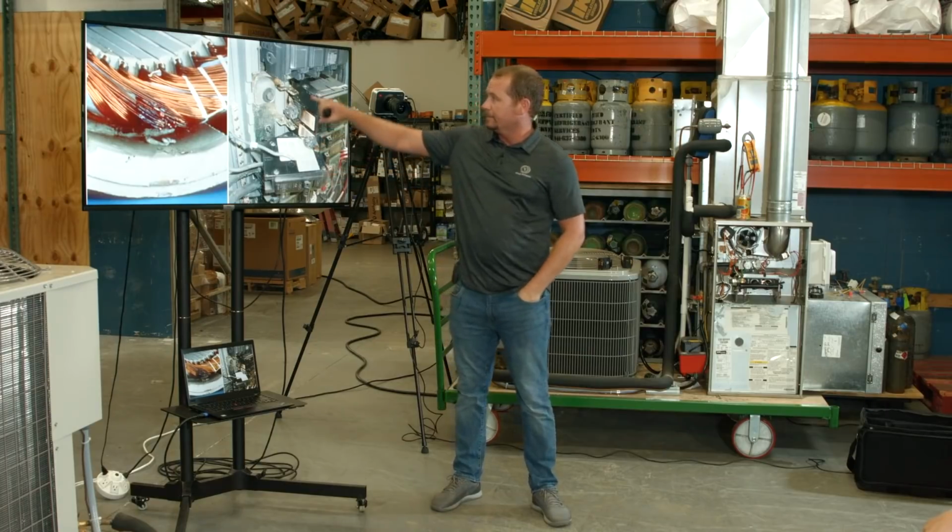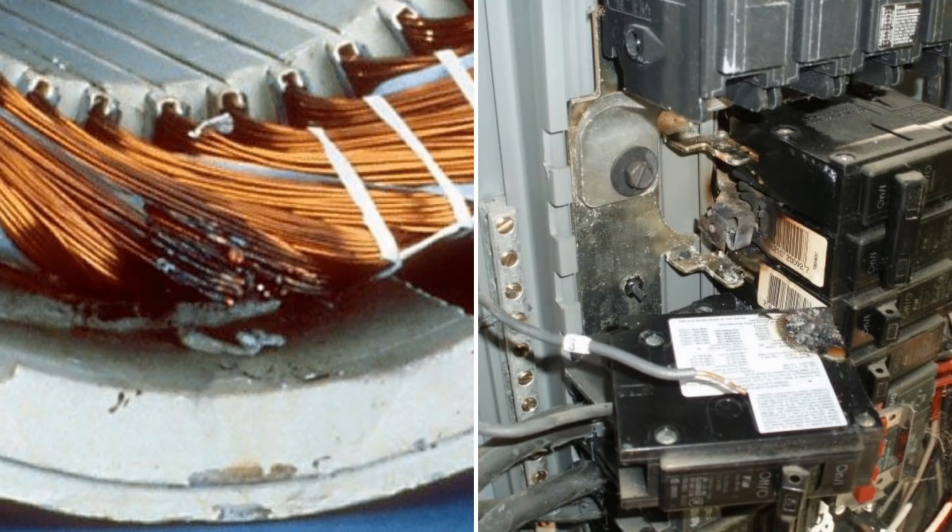What happened here, do you think? Failed breaker. Okay, that's fairly obvious. What do you think happened? The connection got loose to the panel. Connection got loose. This is a really interesting one. What happens when a connection gets loose?